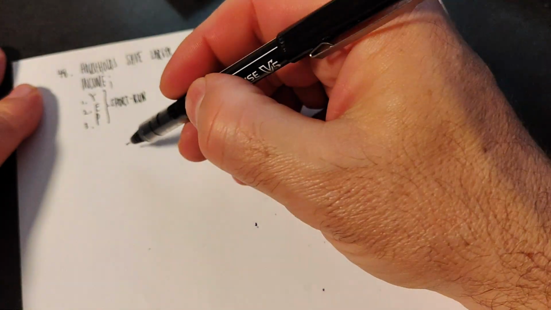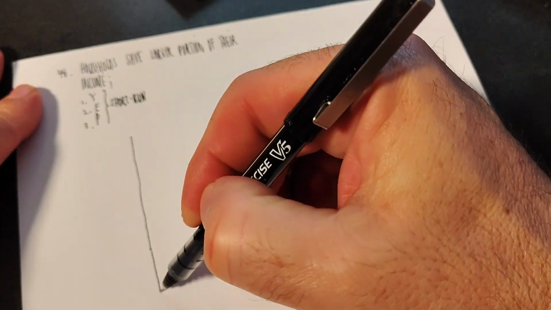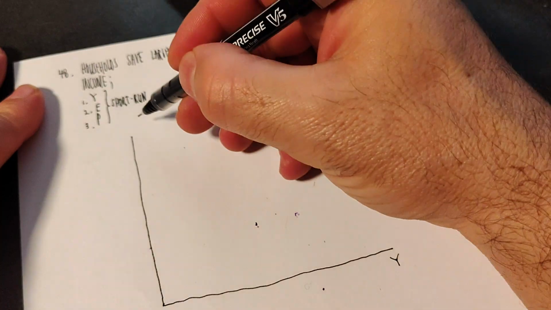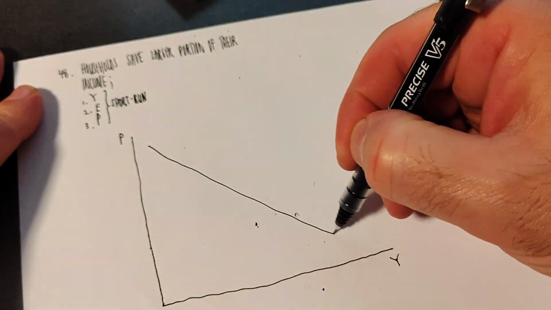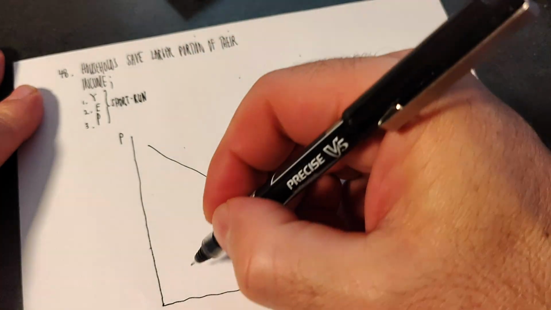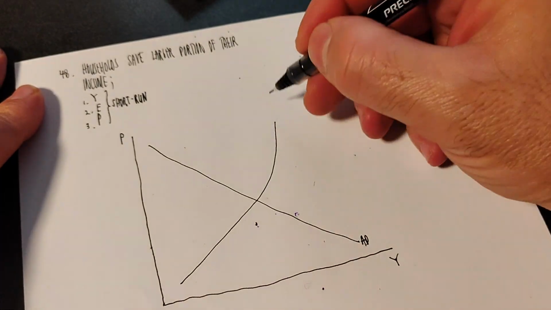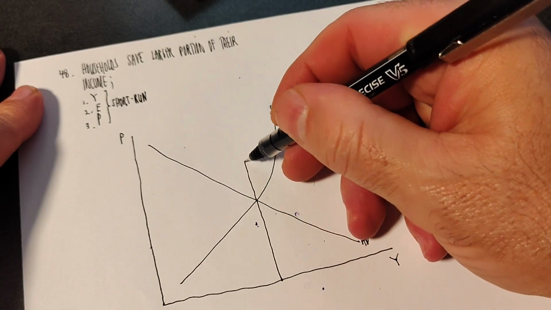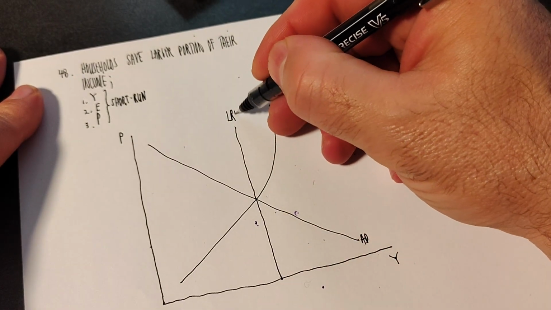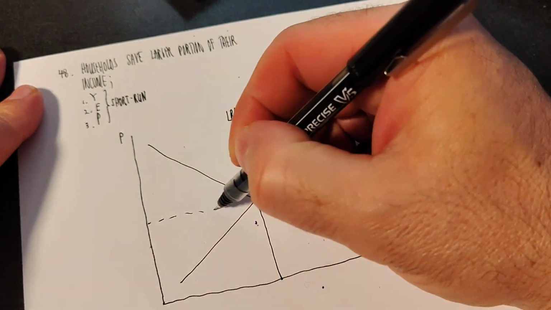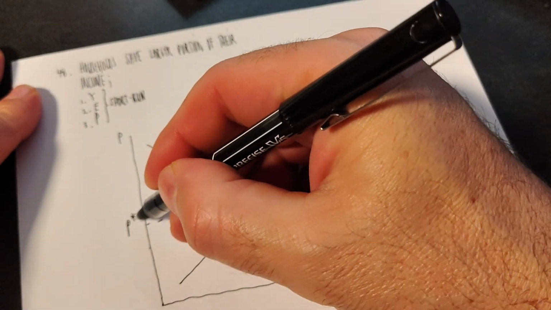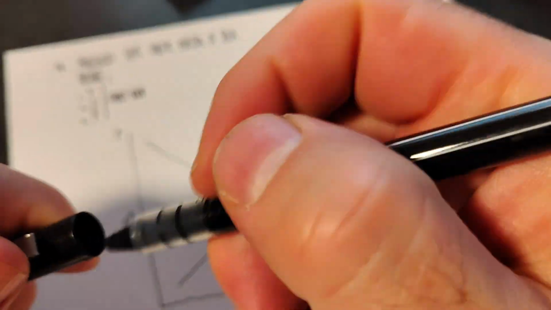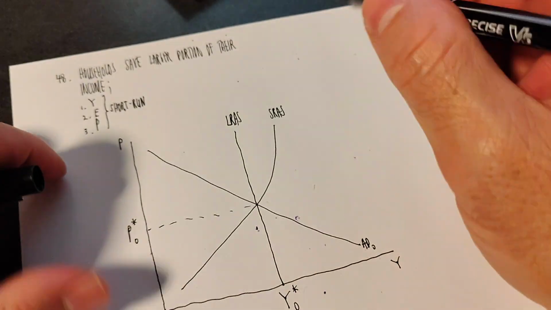All right. Okay, let's draw our, this is Y, P, aggregate demand, short run aggregate supply, and long run aggregate supply. All right. So, 0, okay.